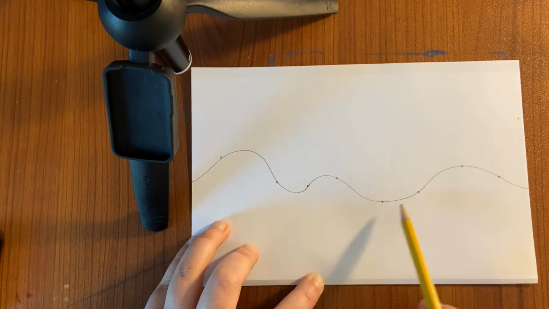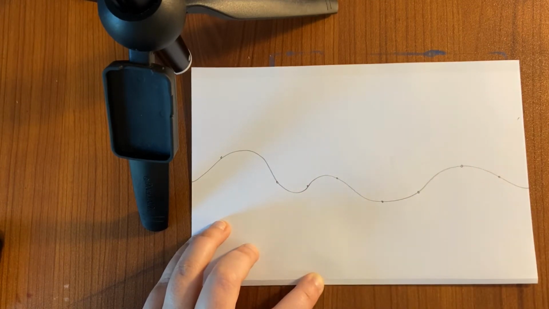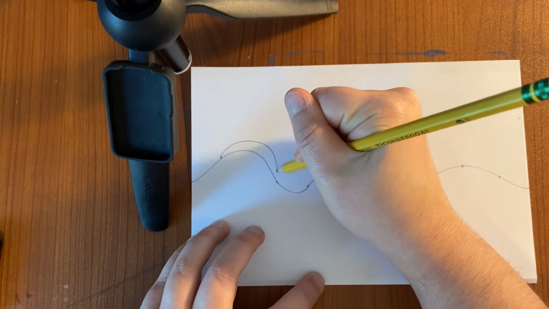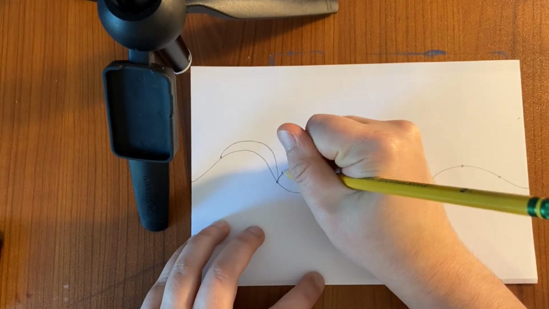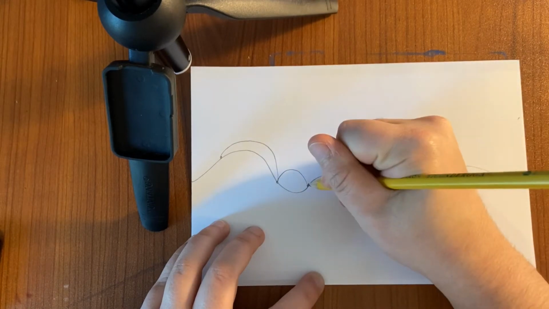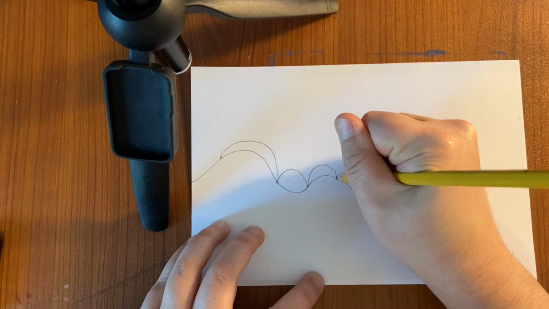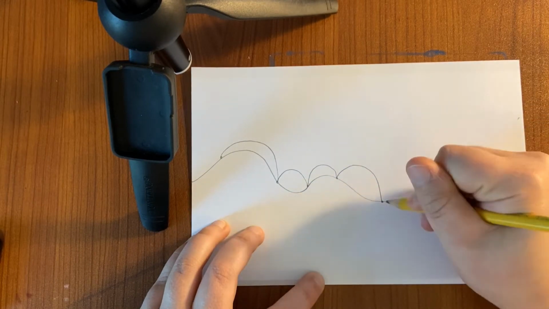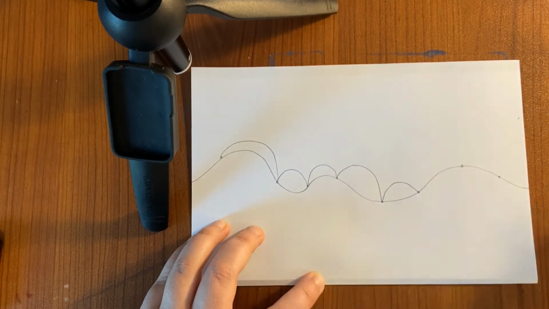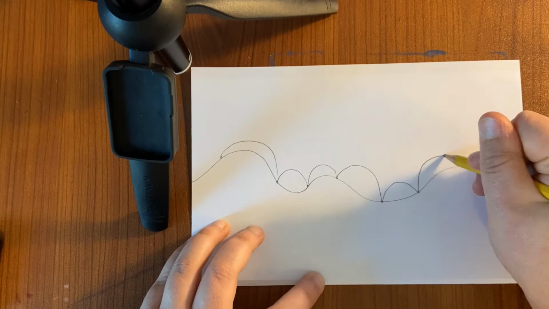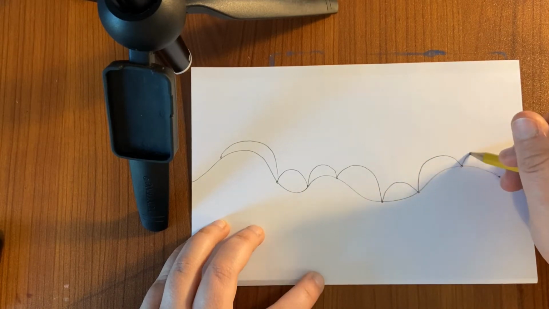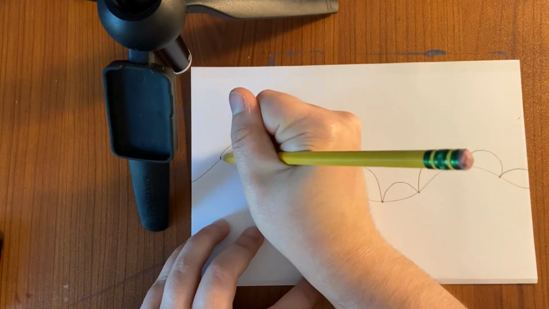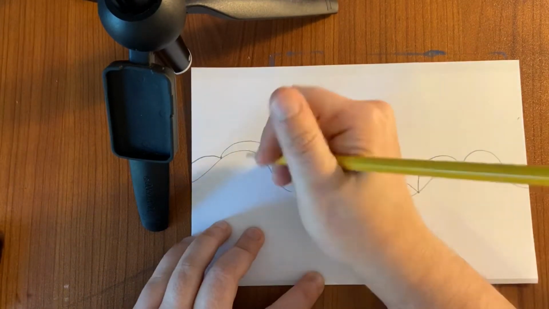Now that your dots are drawn, you're going to connect these dots with a curved line. So I'm connecting these two with a curved line, the next two, and so on all the way across your paper. Each of these curved lines can be different heights, so you can see that the first curve that I drew is pretty short, but then some of them get taller.